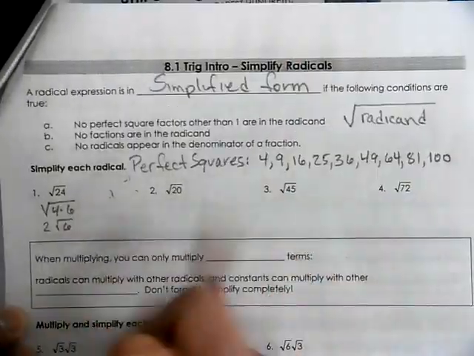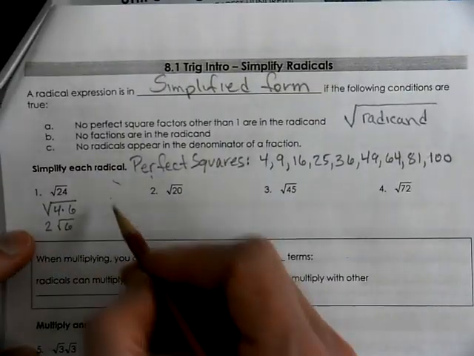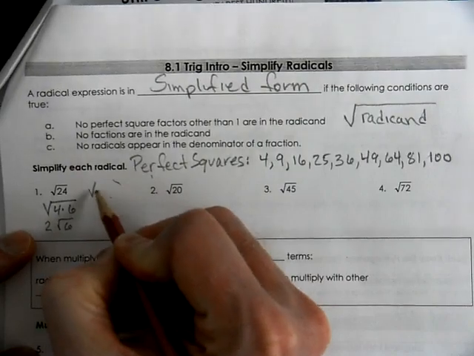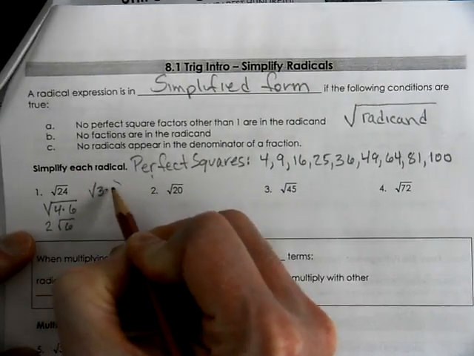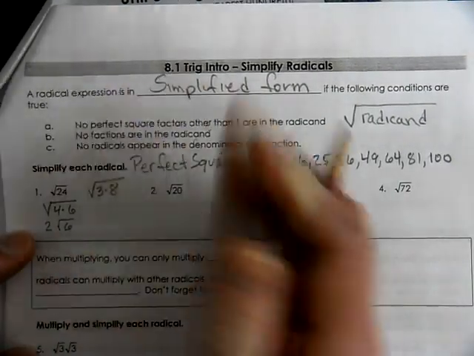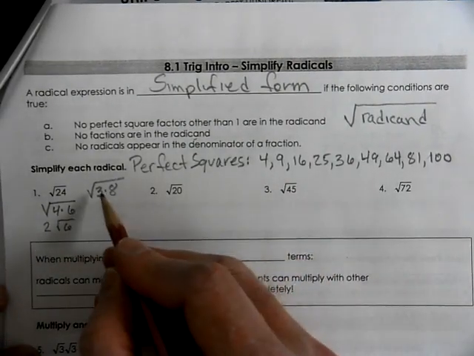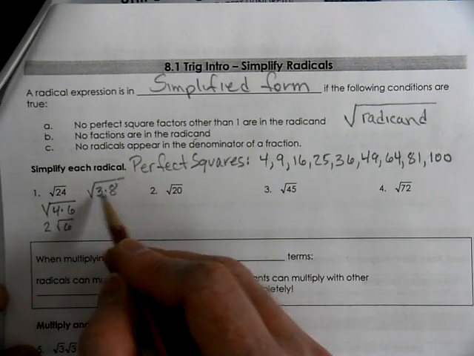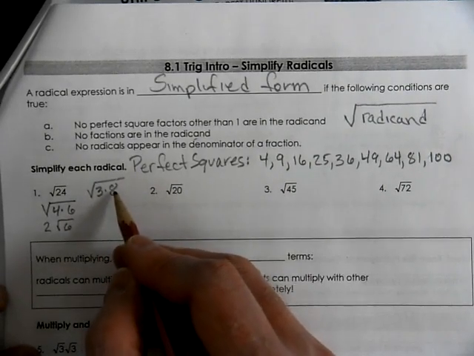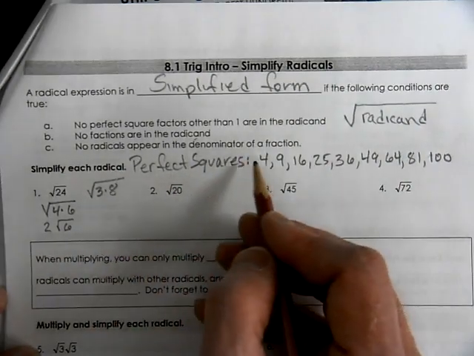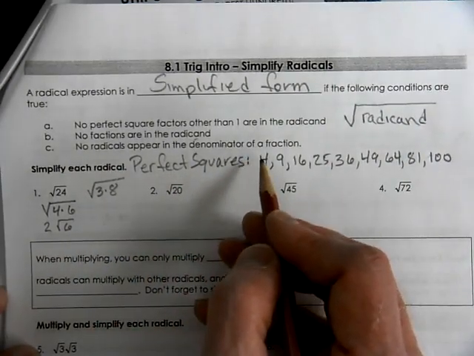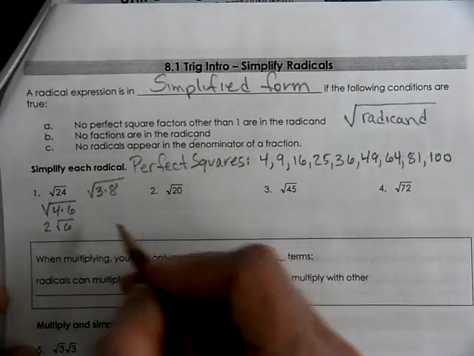Some people say 24, I can do that using 8 times 3. 3 times 8, that's 24. Well, I don't have any perfect squares there. But 8 can be broken down more. 8 is divisible by 4. So you do have a perfect square in 8.